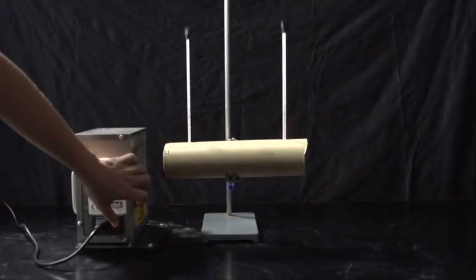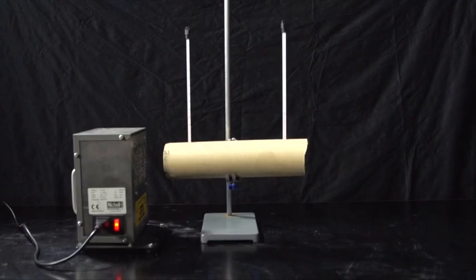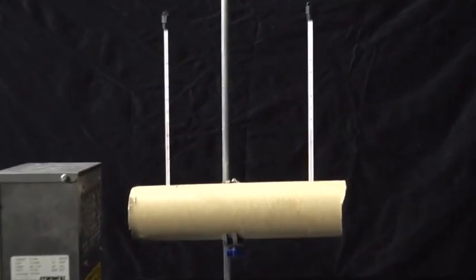Turn on the heater. Take the readings of the thermometers after a while. What can you say about the difference in readings?